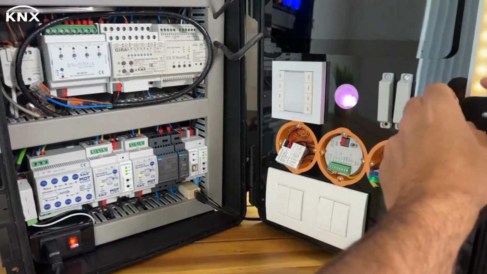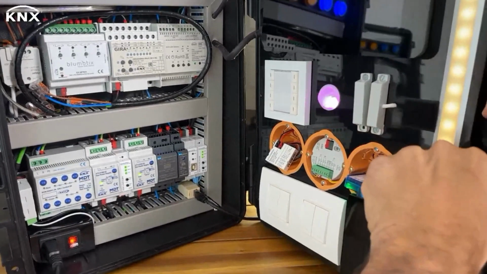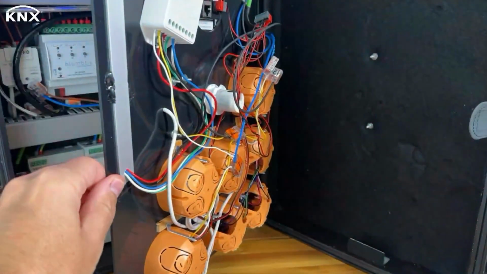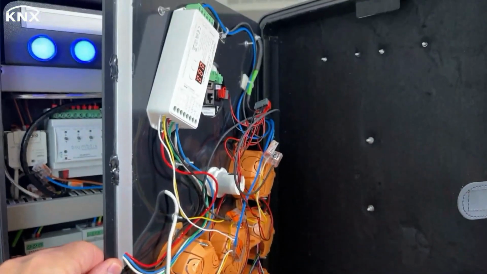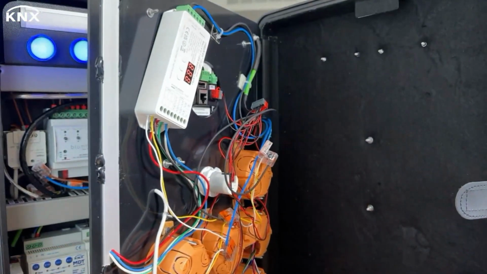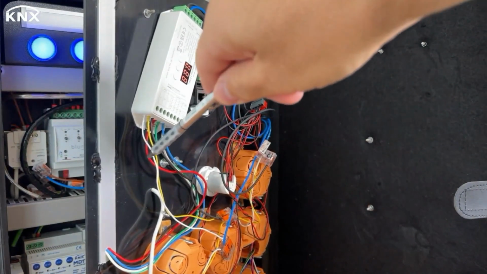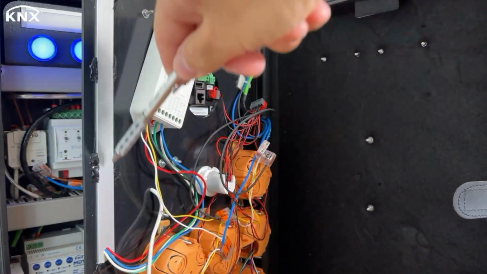In this case, let me show you here, we have an ECG, this one here. In this case, this is to control RGB, an LED strip. This is the LED strip here.